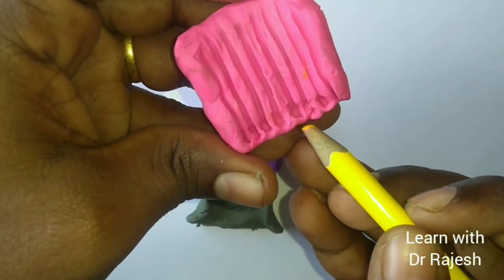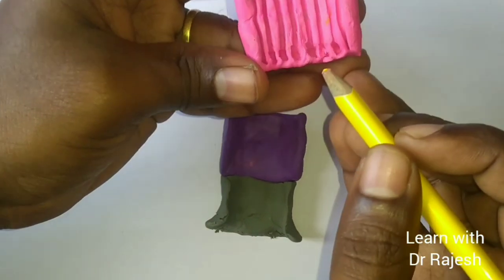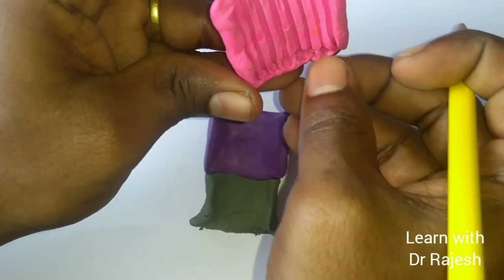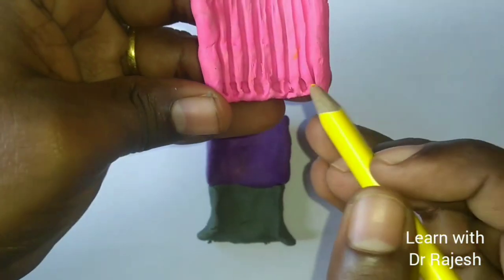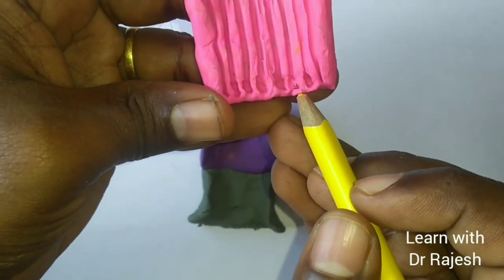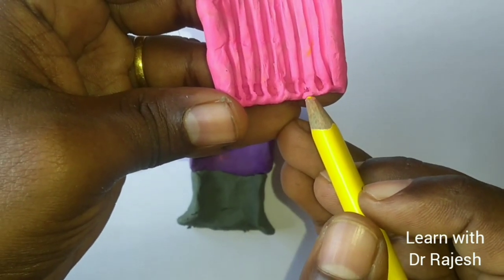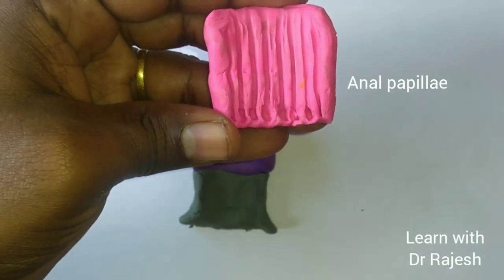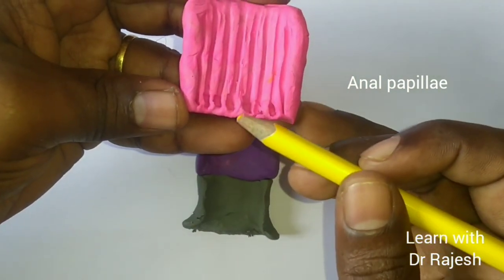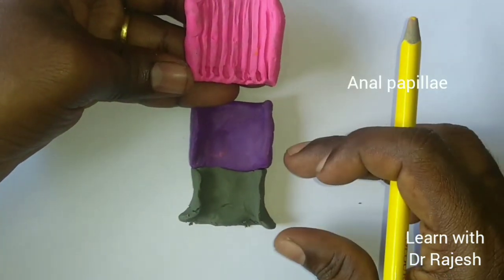Sometimes these anal valves will be projecting a little more into the lumen of the anal canal, and these projections from the anal valve are called the anal papillae. These anal papillae represent embryologically a remnant of a membrane which separates the upper part of the anal canal from the lower part of the anal canal.